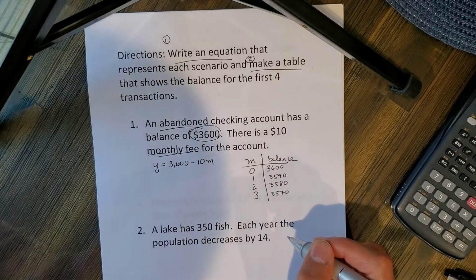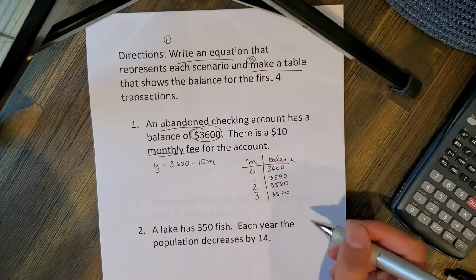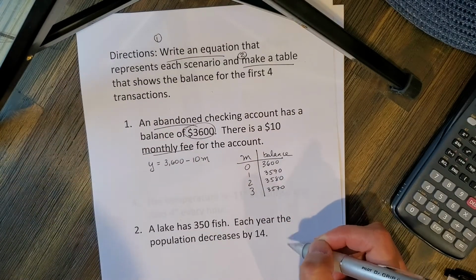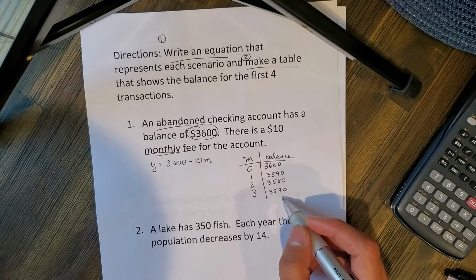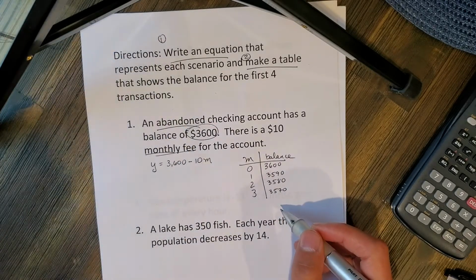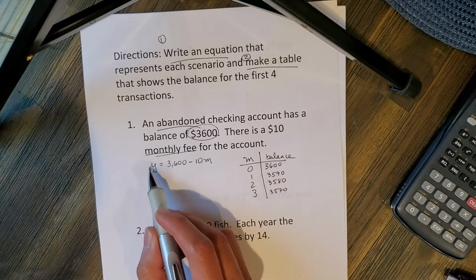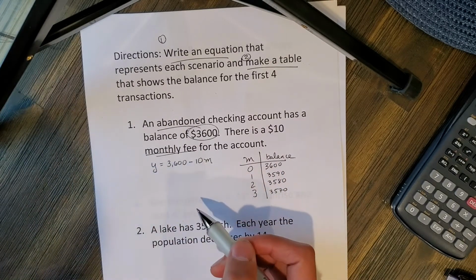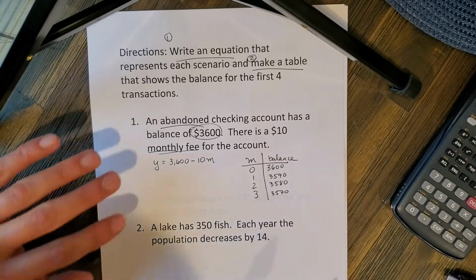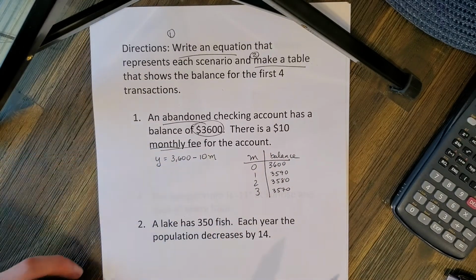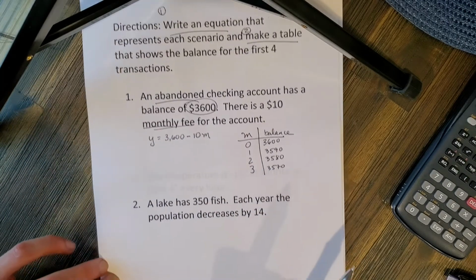Now, if we were to extend this further and say, okay, well, when would the balance be 0? Okay? When would the balance be 0? Well, there are 2 ways you can do it. You can keep going down the table here until you get to 0. It's going to take you a while, right? Because it's doing it only $10 at a time. Or what you can do here is set the balance, which is Y here, set it equal to 0, and then solve, okay? But we're not going to do that right now. We're just going to go ahead and write the equations and make a table using the first 4 transactions, okay?